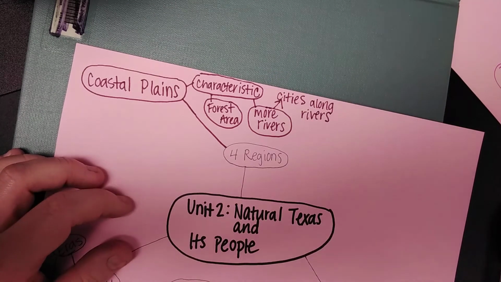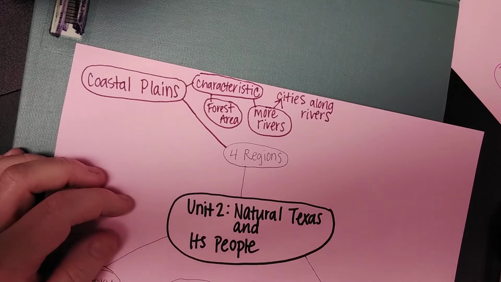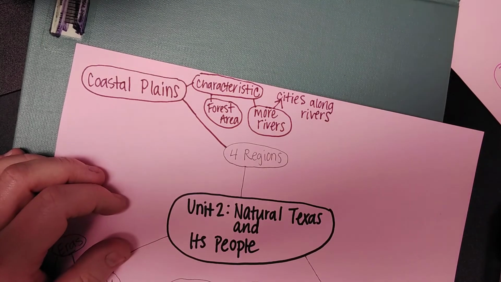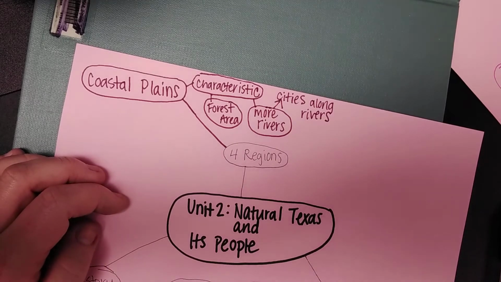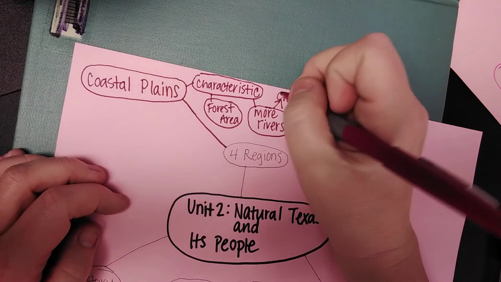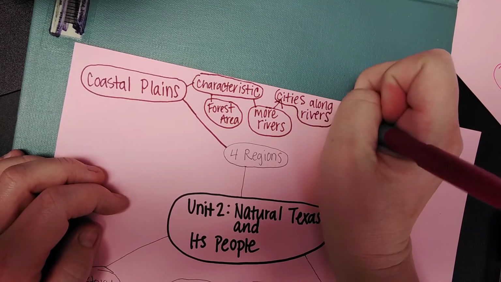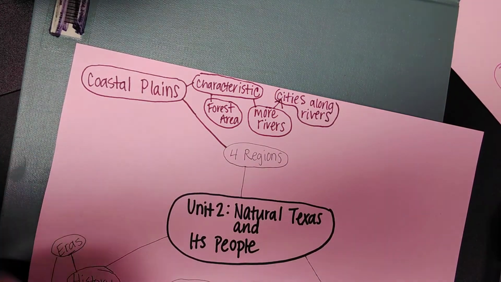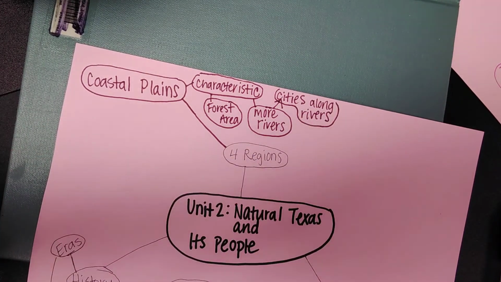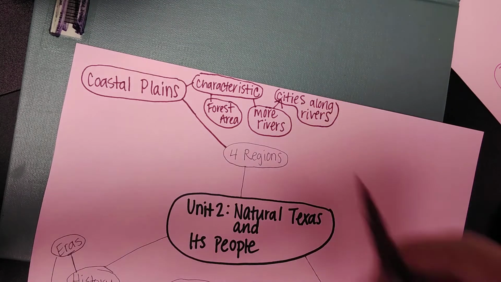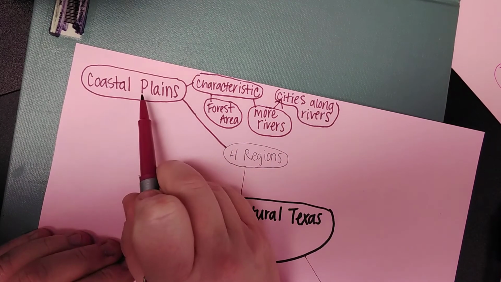And the only major city that is not in the coastal plains, well, actually there's 2. Fort Worth is next to the Trinity River, and then El Paso is next to the Rio Grande. So all of our cities are along major rivers, and most of the large cities are in the coastal plains.